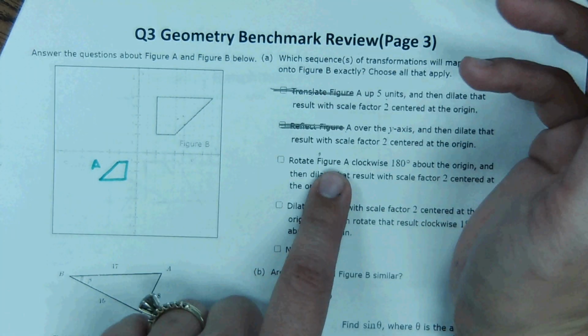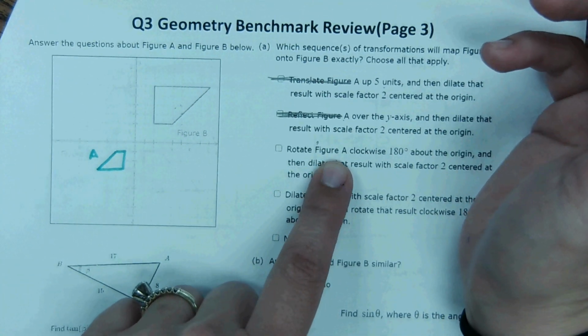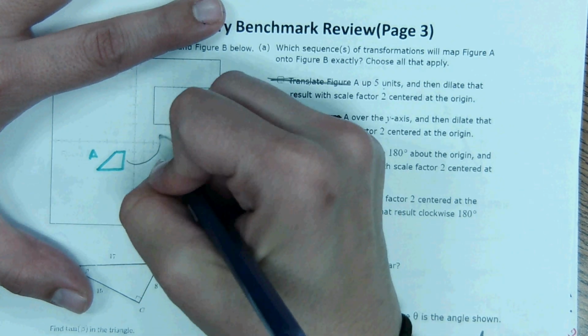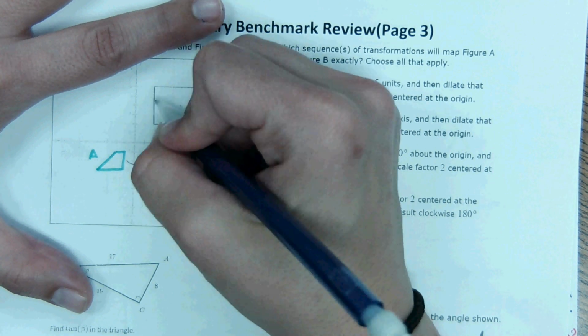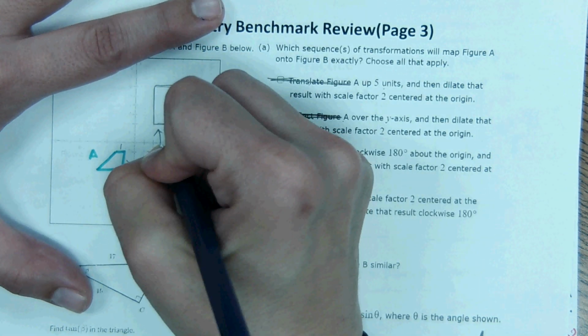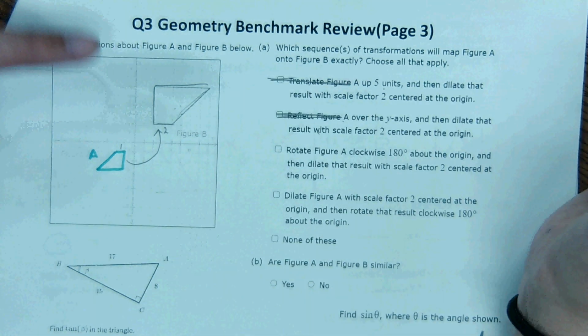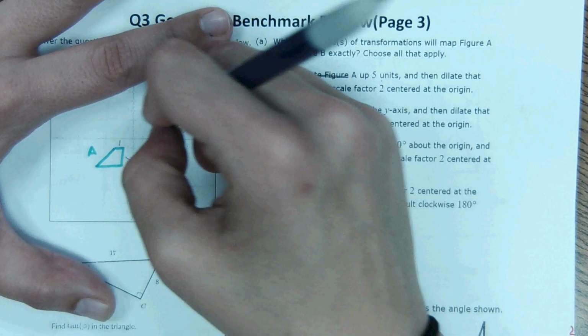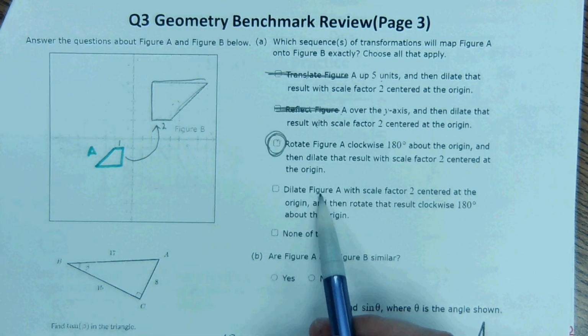Then the next one, rotate figure A clockwise 180 degrees and then dilate it by a scale factor of 2. If I rotate this 180 and then dilate it by a scale factor of 2, yeah, it would land there. And especially since my dimensions are 2 times as big, yeah, that is accurate. This one. And I will check this because it is a select all.